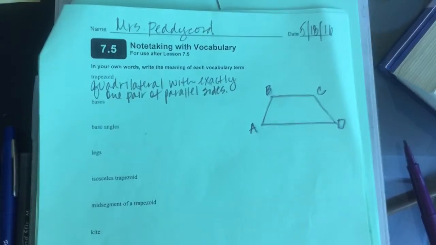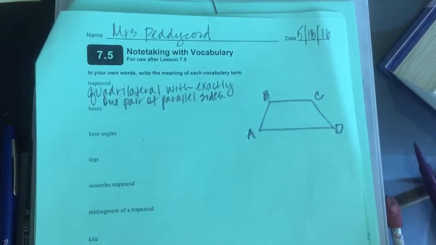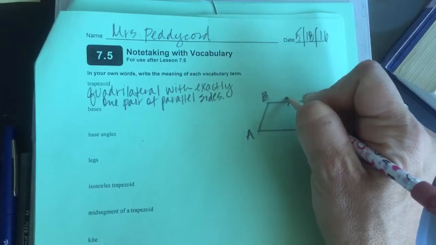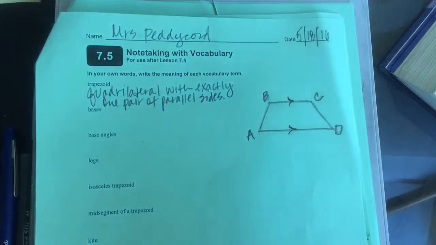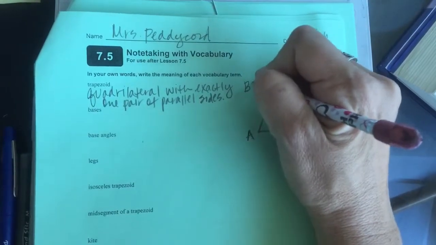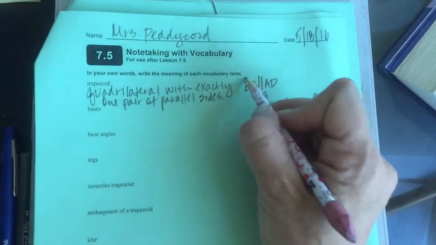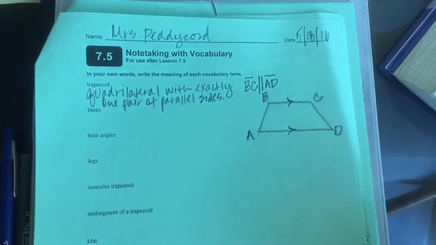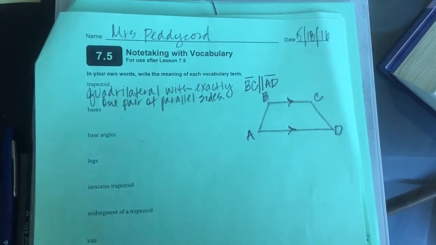Now, in addition to writing out that it has exactly one pair of parallel sides, I want you to come over on your drawing and mark side BC parallel to side AD. So I'll make that statement here: BC is parallel to AD. They're segments, so I'll put those over there too. So, exactly one pair of parallel sides. Every time we write a definition, we'll make sure it's reflected on that sketch so you know what to look for.